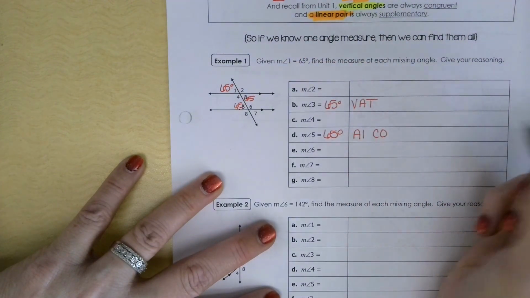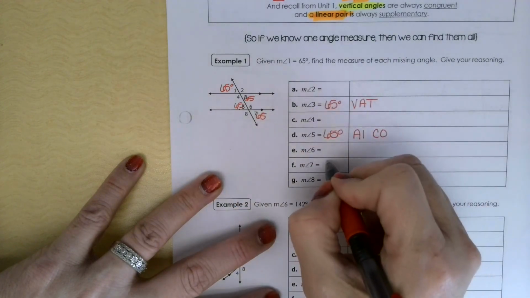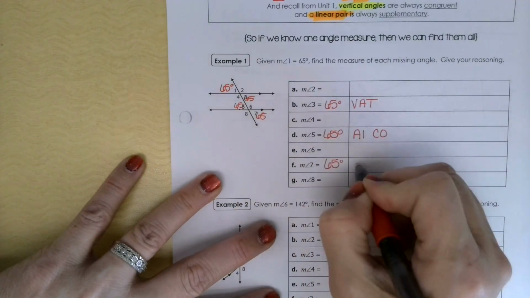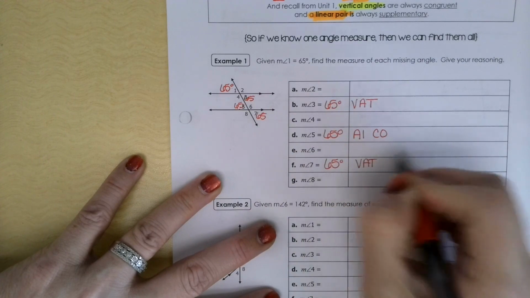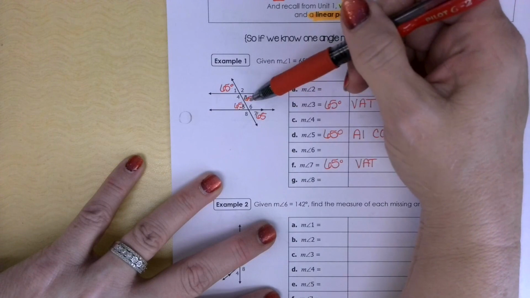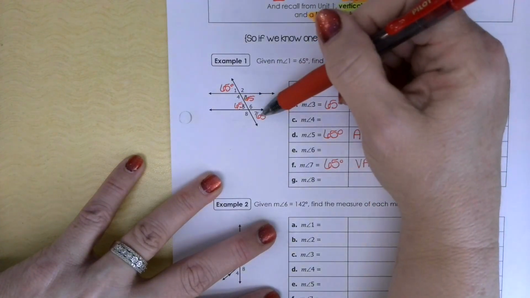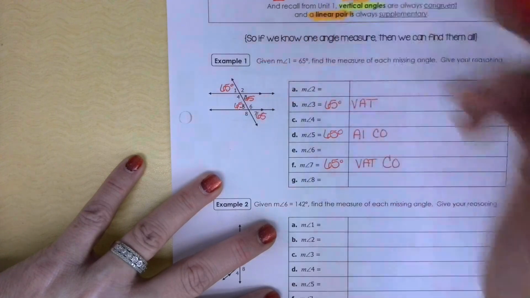And then angle 7 is also 65 because it's vertical. Now, the more angles I put in there, the more reasons we have. Angle 7 is also corresponding. Angle 7 is also alternate exterior.